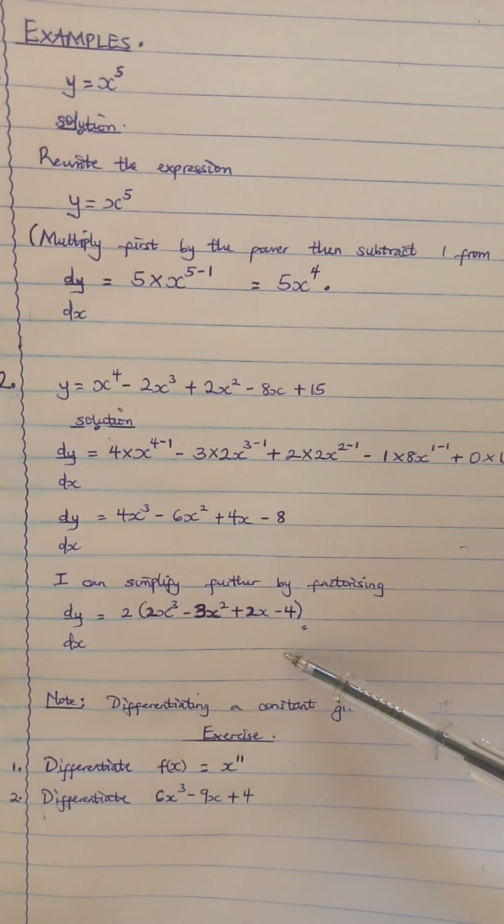So let me remind us of the ideology for general method. Multiply first by the power, then subtract 1 from the power. And also take note that whenever you're differentiating a constant, it gives us 0. Okay, I hope we got this.